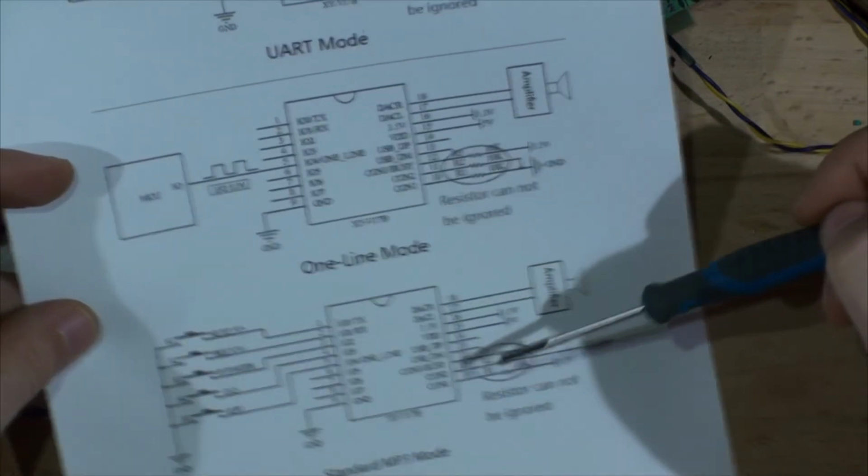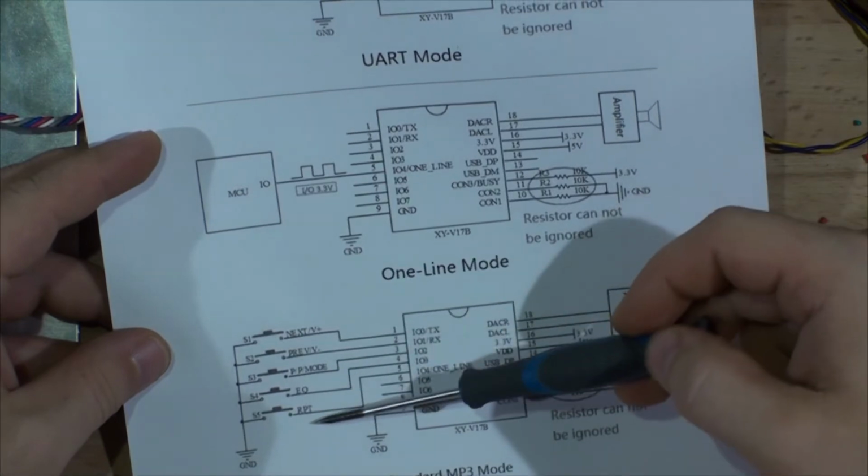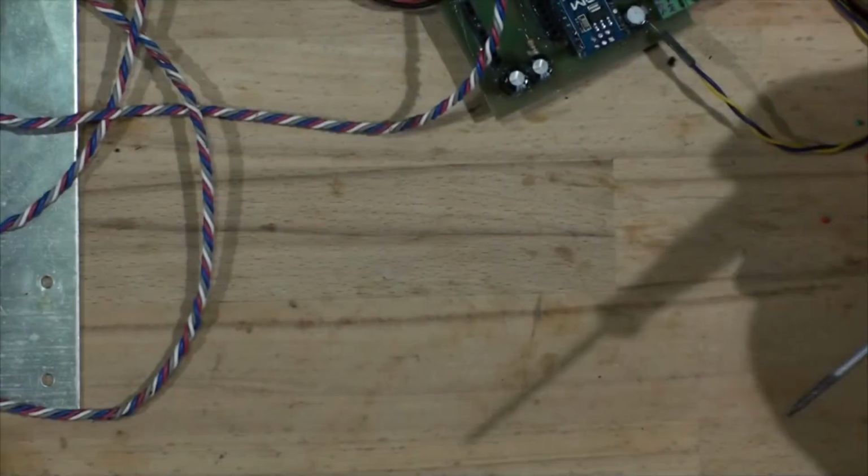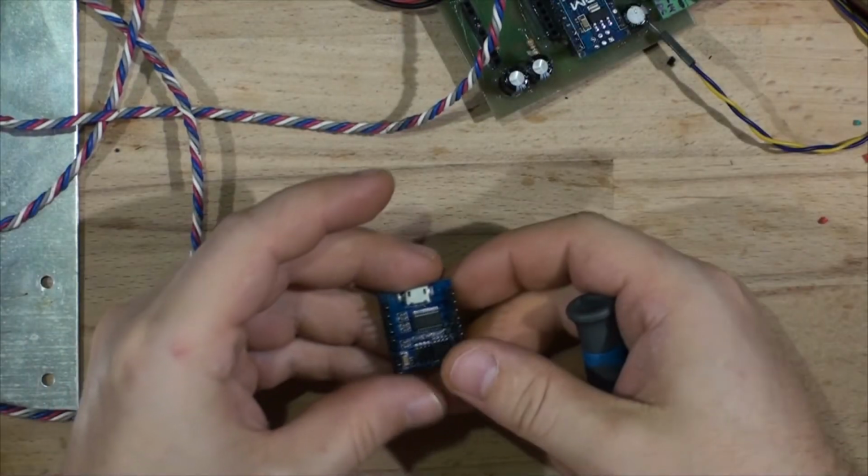What else is here? That's how it works if you're using it in MP3 mode, but again, you don't want to use it in MP3 mode. So that's the module. Let's plug it in.